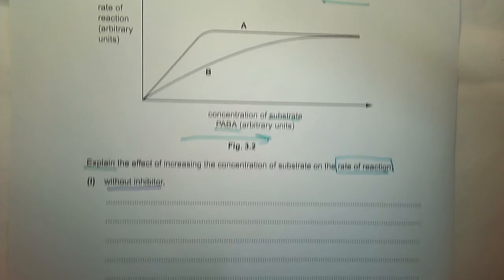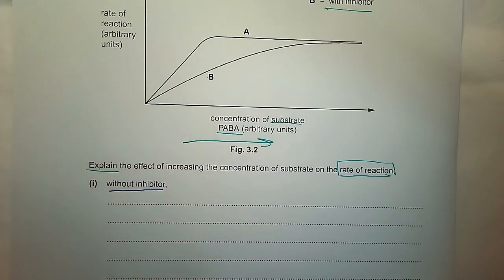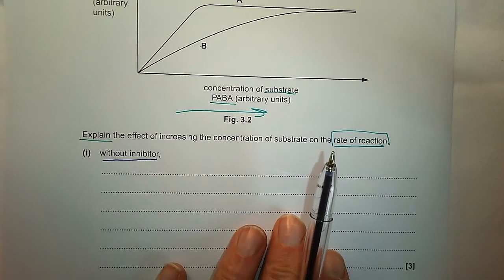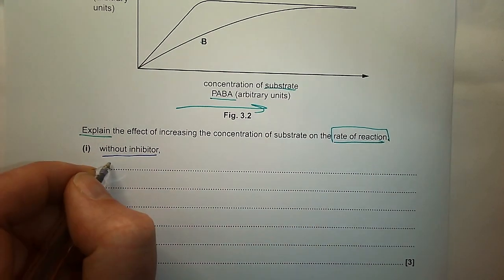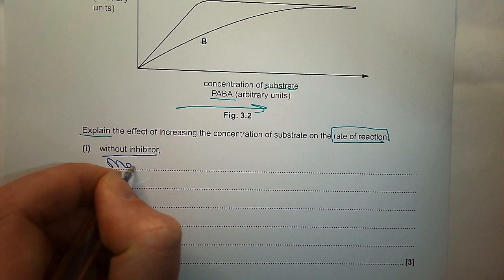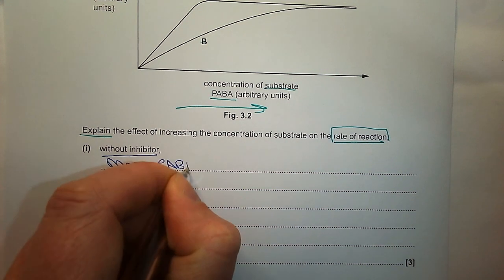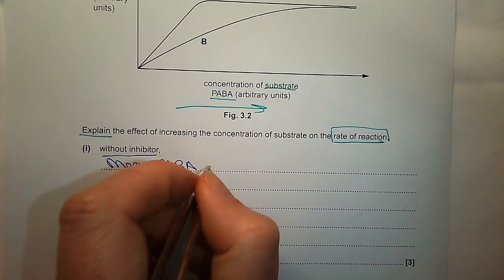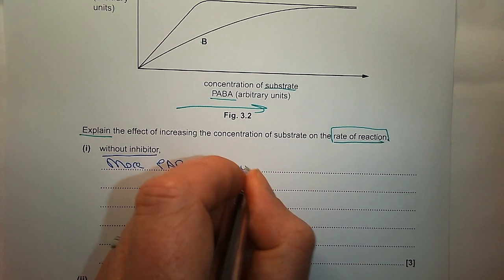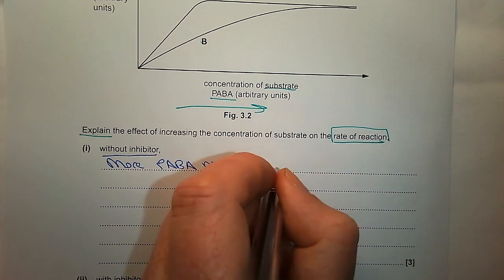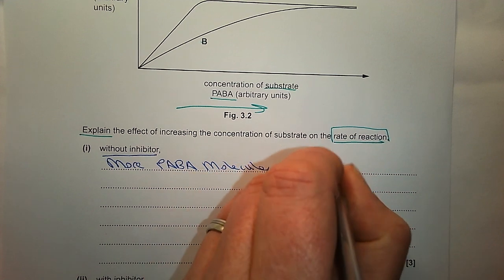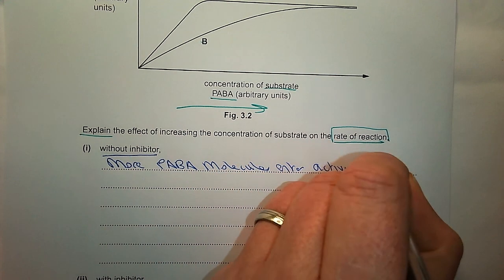So more PABA will enter the active sites as we increase the concentration of PABA. So we can start by saying that more PABA molecules enter the active site.